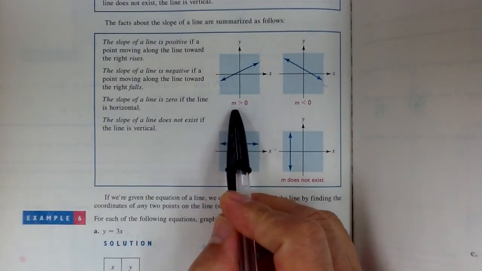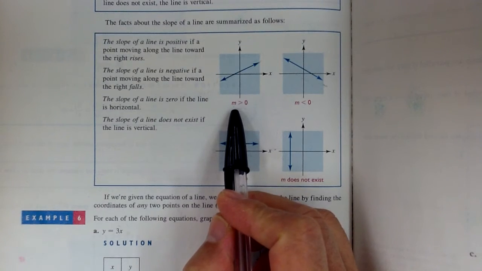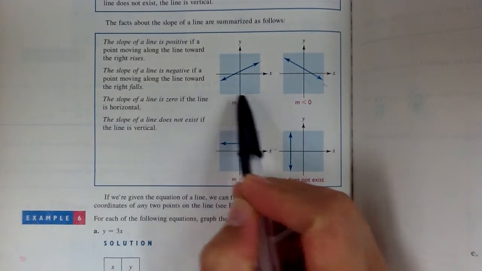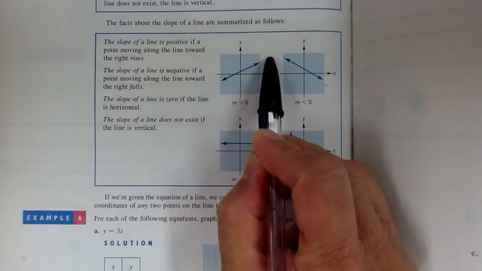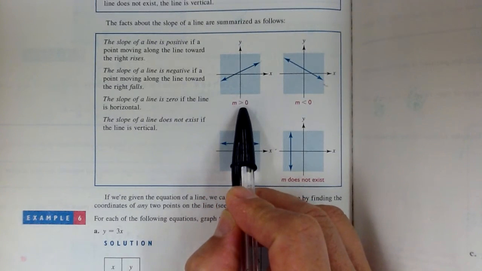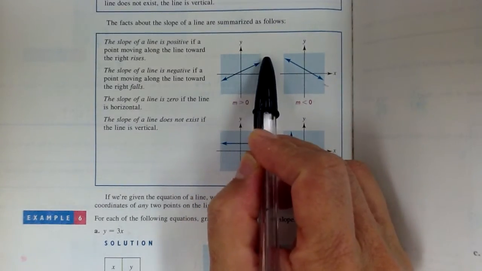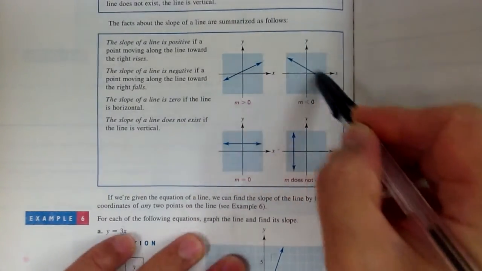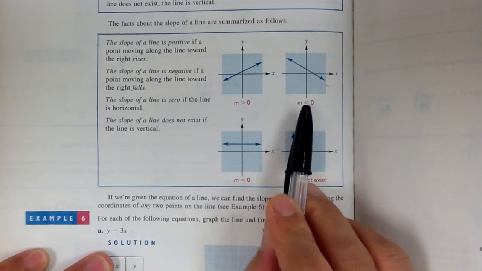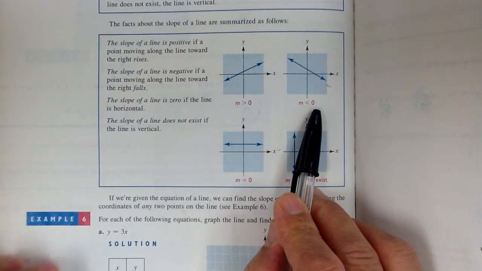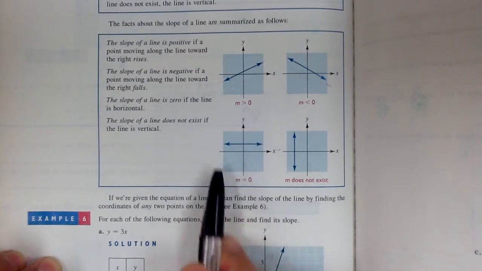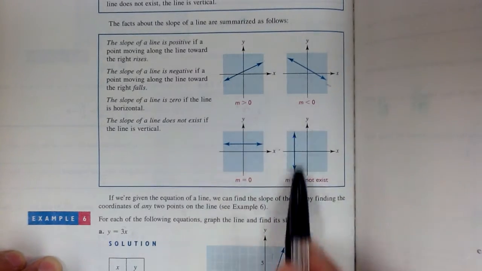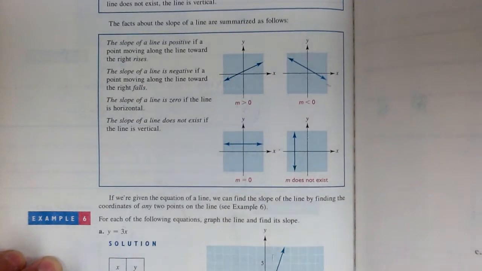So the slope, see what happens is when you read, you go from left to right. So as you go from left to right, notice it's going uphill, right? So the slope is positive when it's going uphill. When it's going downhill, when it's going down, the slope is negative. It's less than 0, so it's negative. Now, slope equal to 0 when it's flat. And when the line is going up and down, it's undefined. So I'm going to talk a little bit more about this.